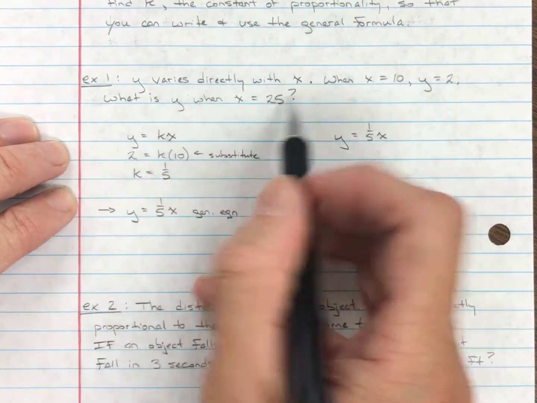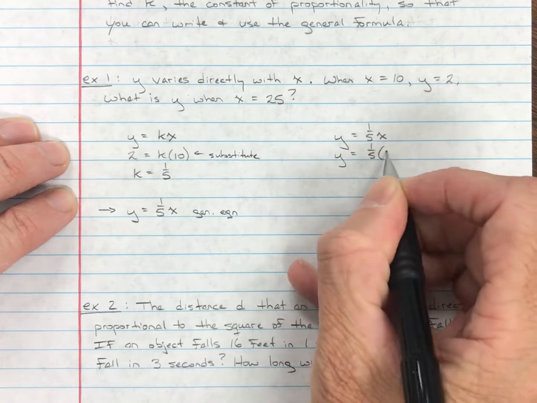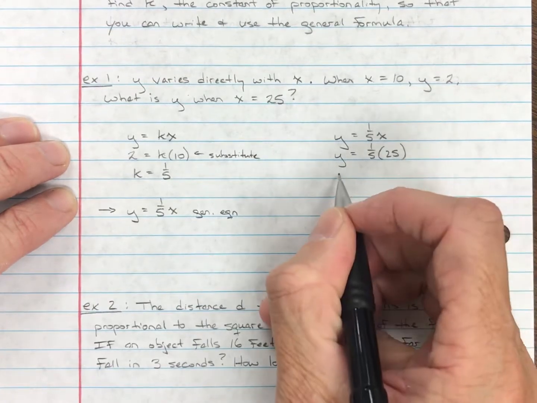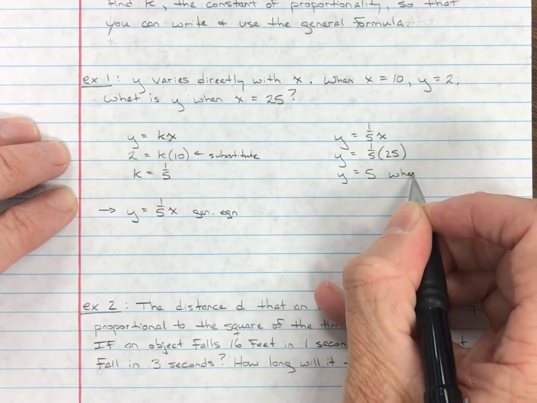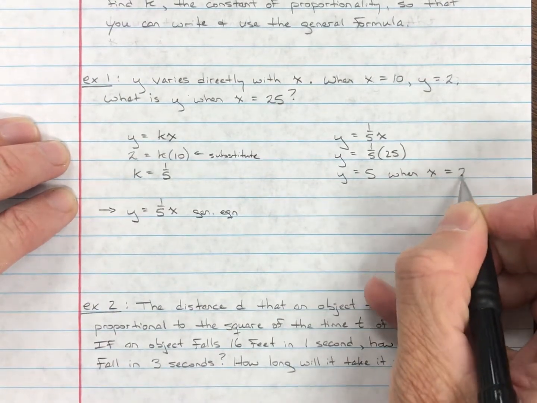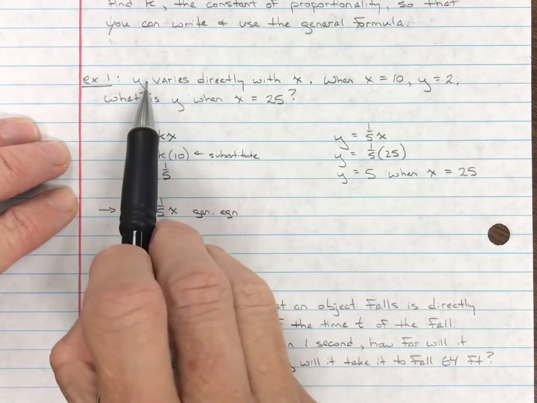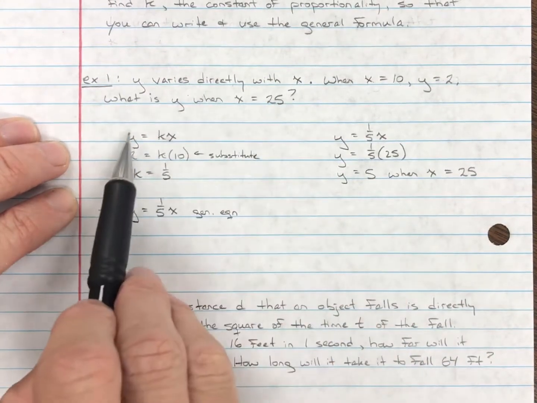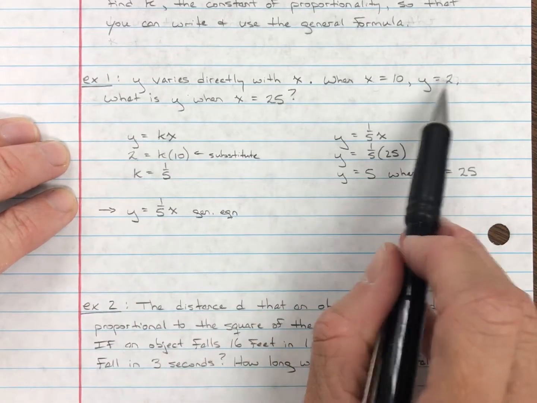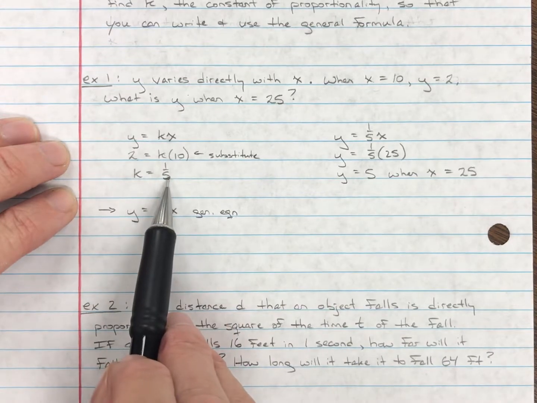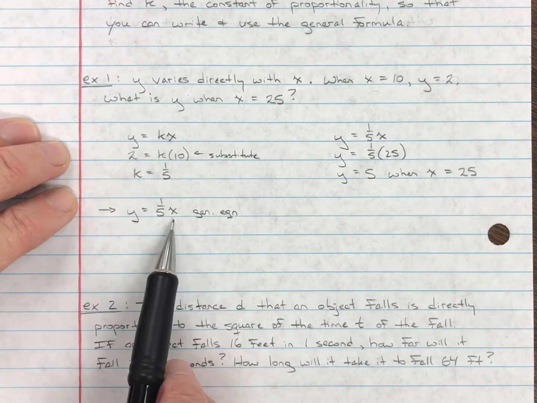Well, I'm asked to find y when x is 25, so I'll substitute 25 in for x, and I come up with y equals 5 when x equals 25, because that was the question. Okay, so again, y varies directly with x. This is the initial equation to set up. We know some information that'll help us to find the constant of proportionality. That gives us the general equation.